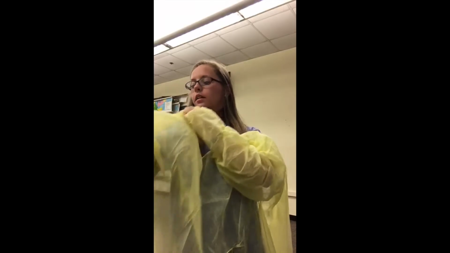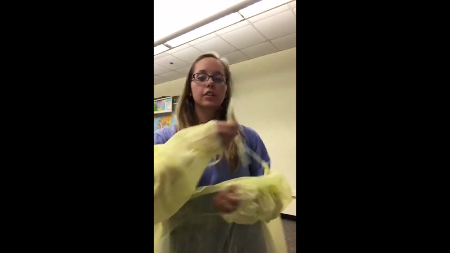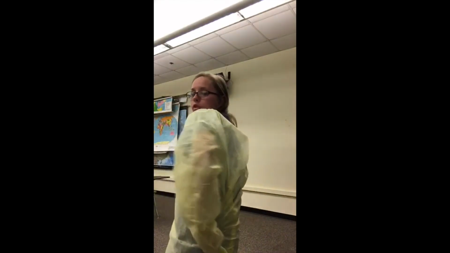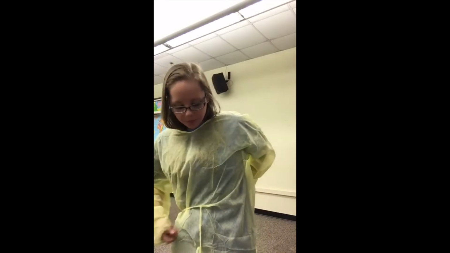When coming into contact with someone who has C. diff, there are certain precautions you have to take to not only protect yourself, but also prevent spreading this infection to other people. What I have here is called your PPE, and this is what you would put on before walking into a patient's room who has C. diff. You put this on to protect your clothes so you do not pick up anything if you sit down or anything like that. You tie it behind your neck, and then you make sure this wraps around your body to protect your clothes. And then you simply tie it.